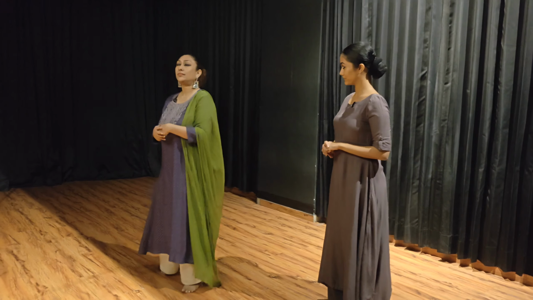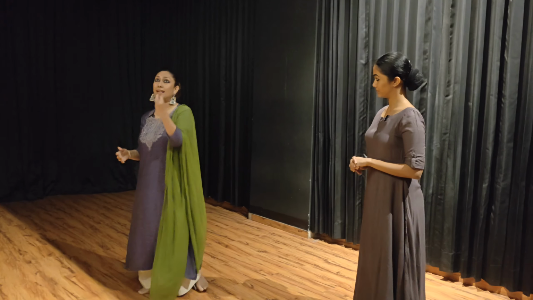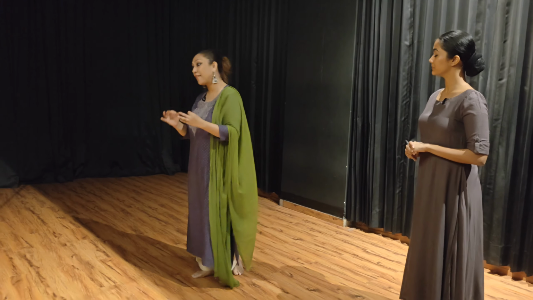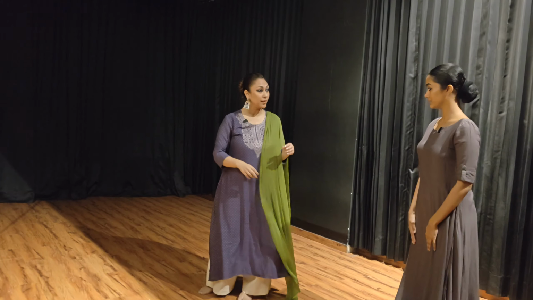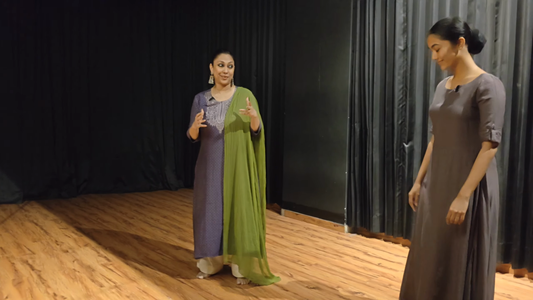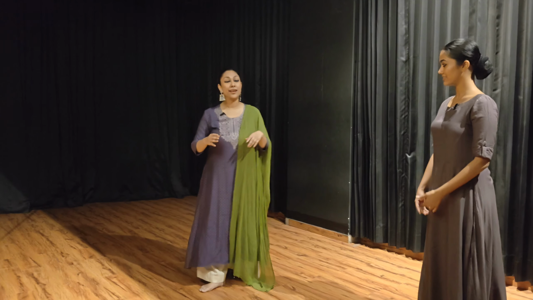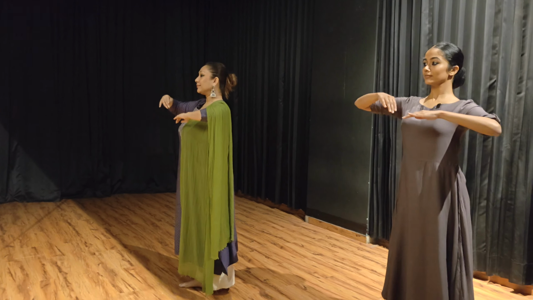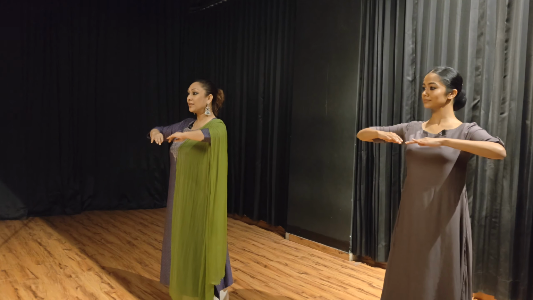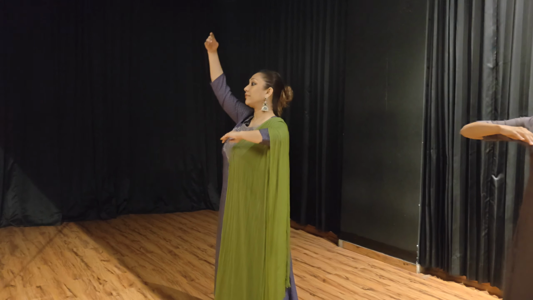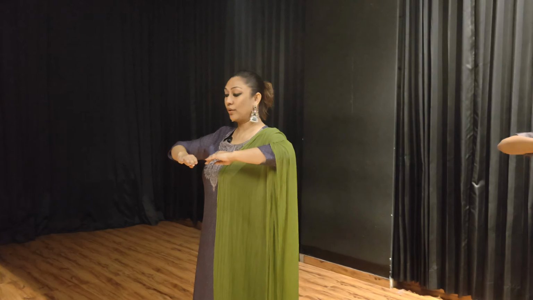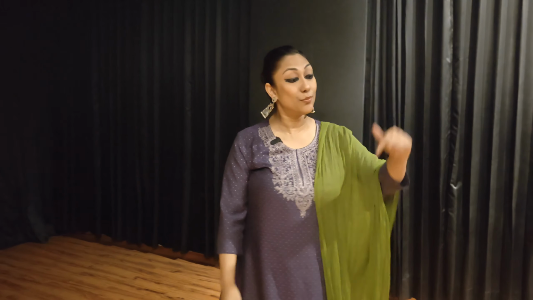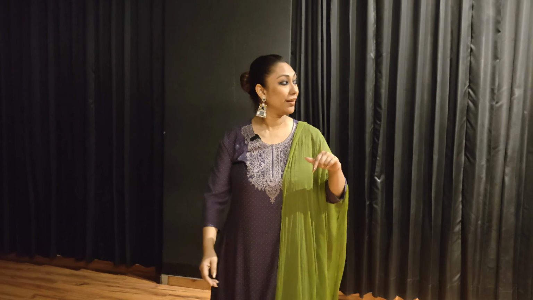Now, the points that we really need to keep in consideration are that every time we initiate a movement, you need to first breathe. That has always been my thing, that you have to start with a breath. Never just start a movement flat. So always start with a breath. Now, where does the movement initiate from?